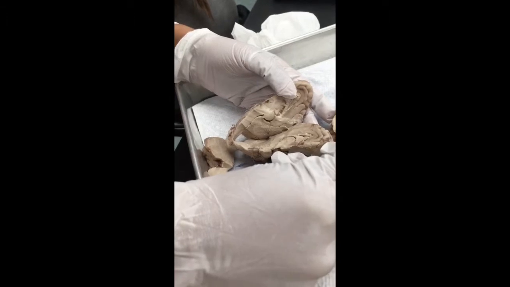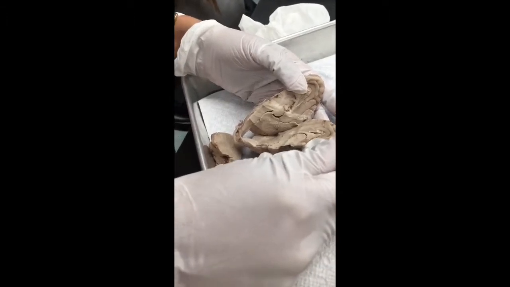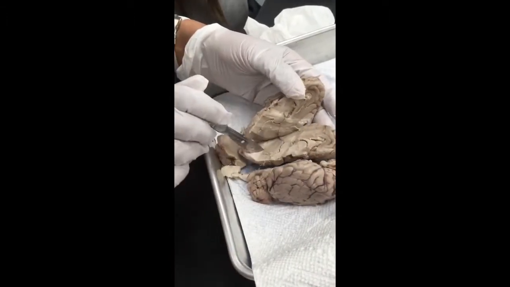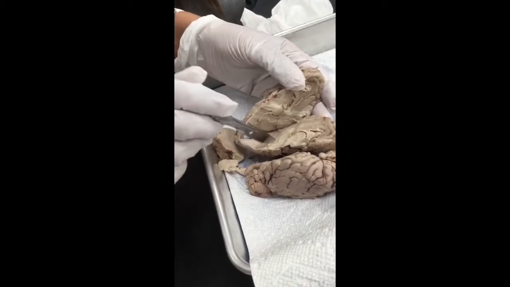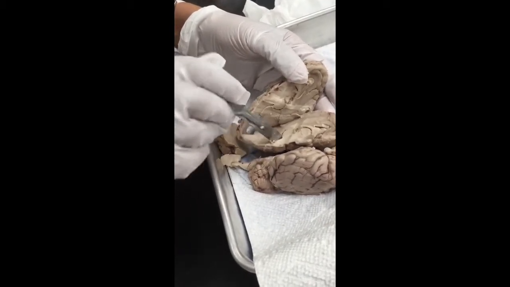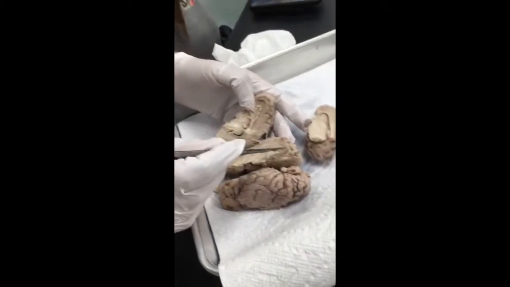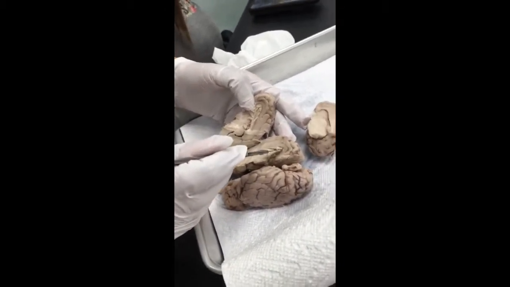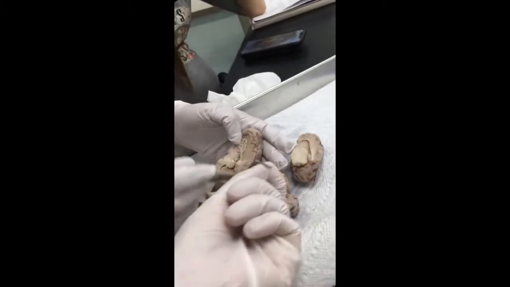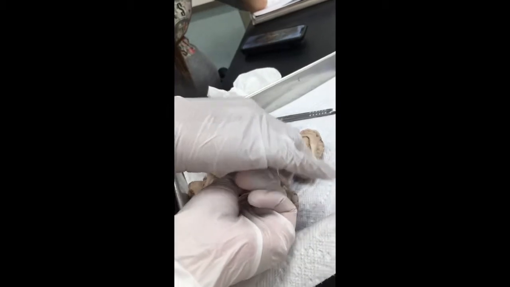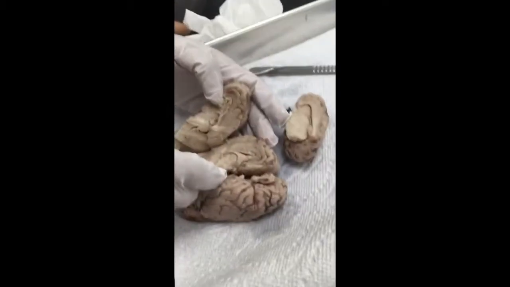That's the chiasma over here, optic. Look at all these nerves. Fourth ventricle, third ventricle, lateral ventricle. Is this one the gland? No, that's the optic.